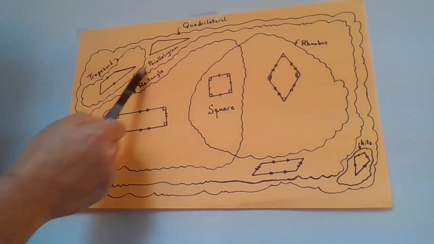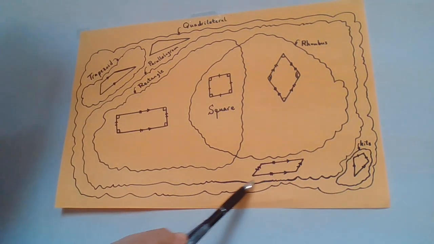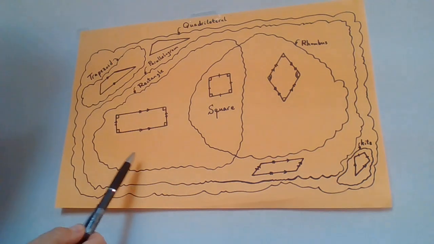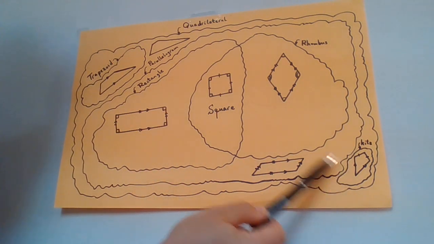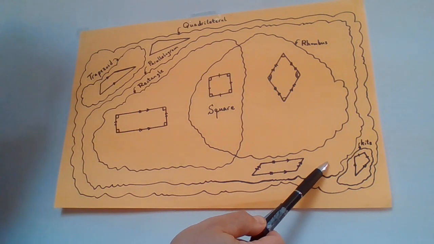has a label. It says parallelogram right there. So all these quadrilaterals you see inside this big bubble are called parallelograms. There is one little one at the corner, it's called a kite, which is outside the parallelogram bubble, which means that kite is not a special type of a parallelogram.